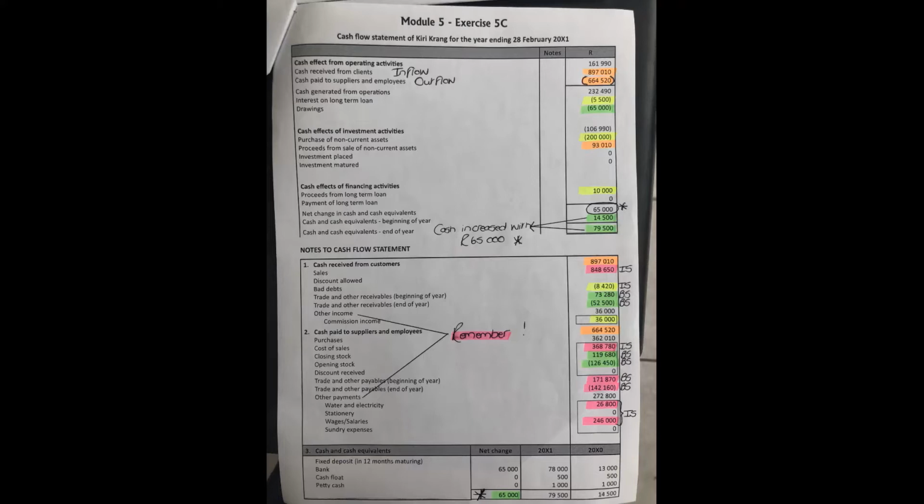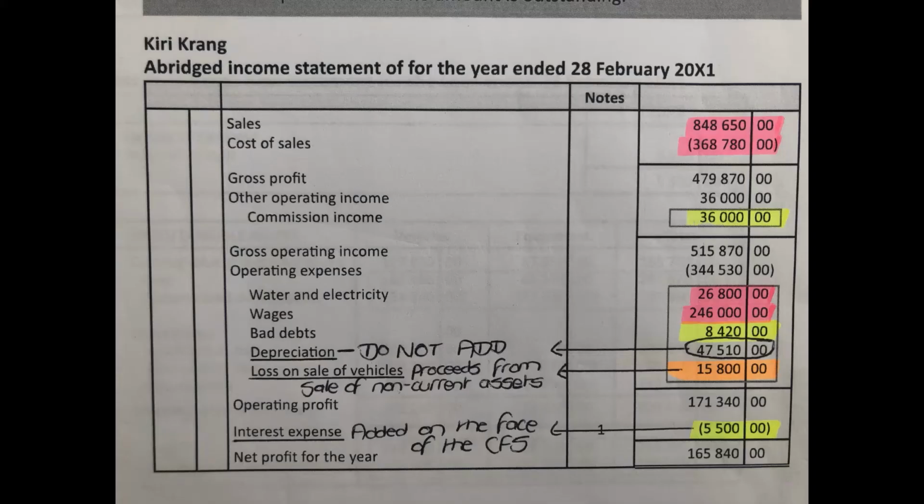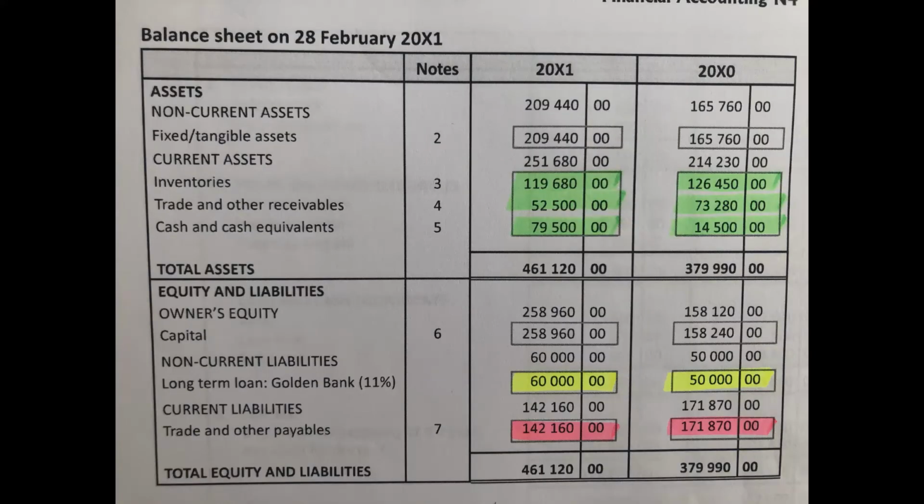Okay. How do we do that? We take the cost of sales, which we get from the income statement. We add the closing stock, which we get from the balance sheet, and we deduct the opening stock, which we also get from the balance sheet. Okay. In this case, the cost of sales was 368,780.